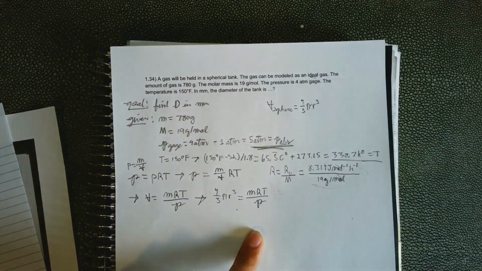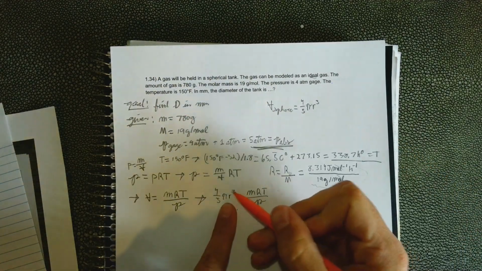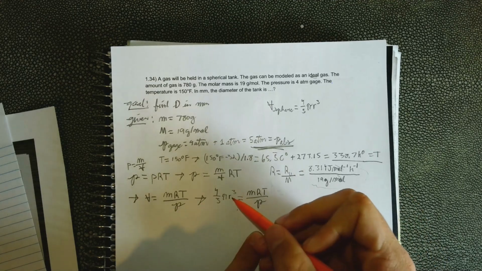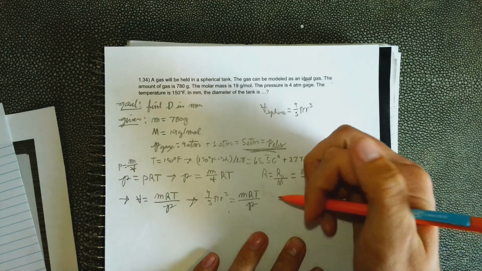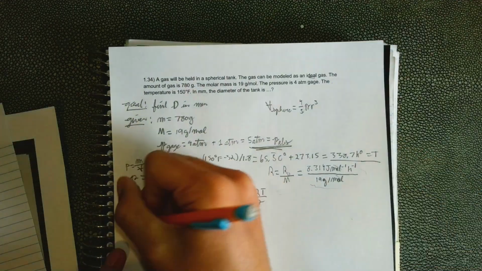Let's do some more rearranging, just because we're only looking for that radius. And then once we get that radius, we can multiply it by 2 to get diameter. Okay, so let's rearrange this.